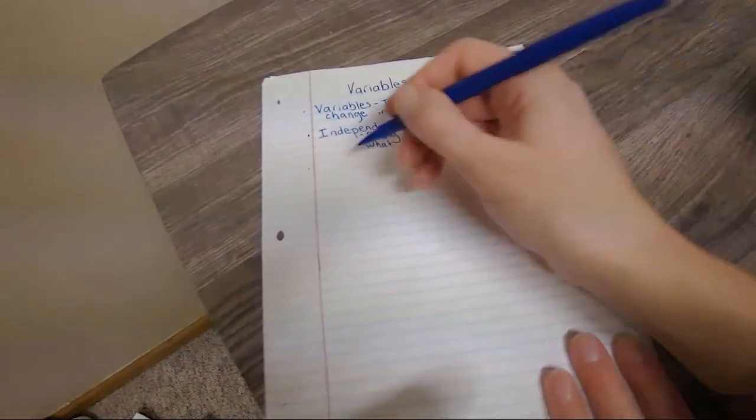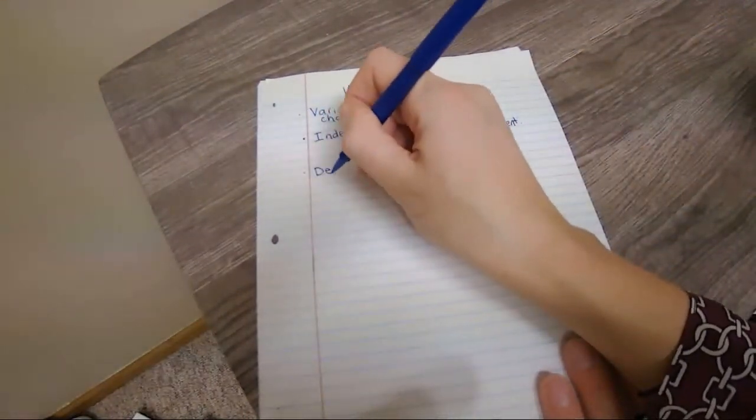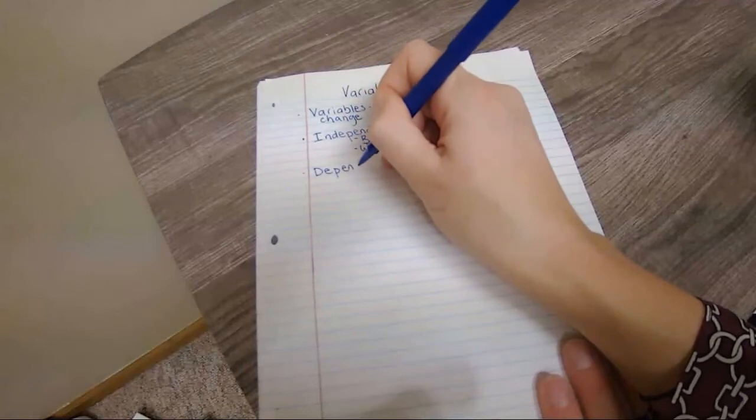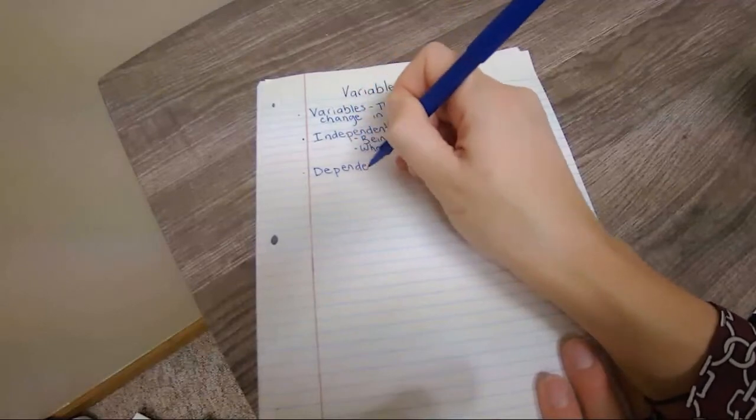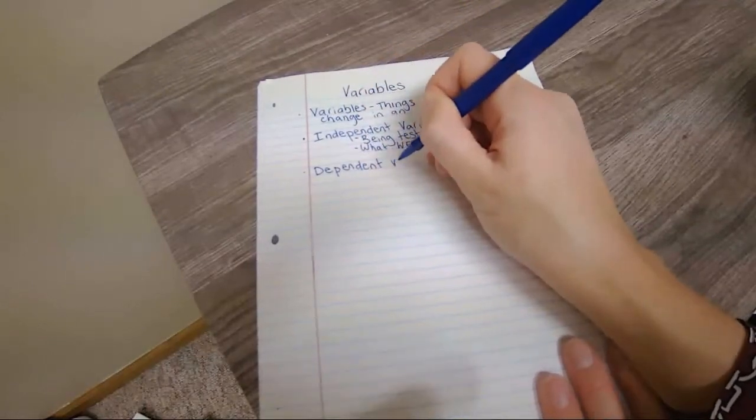Now another kind of variable is our dependent variable.